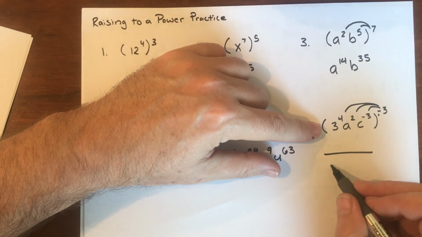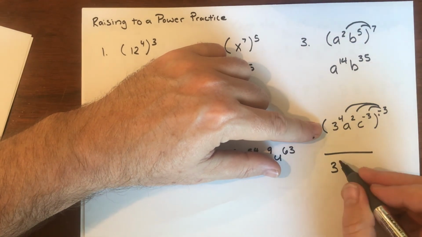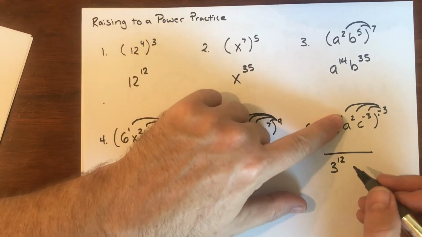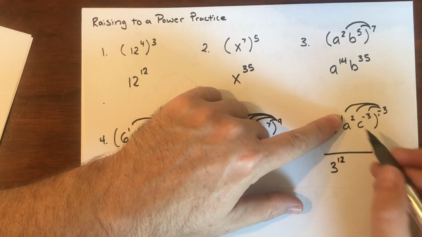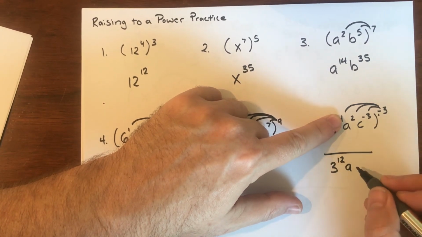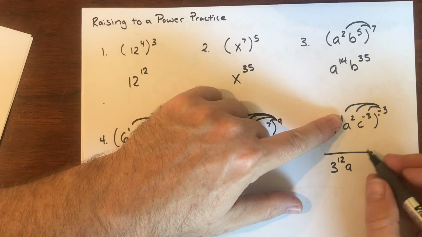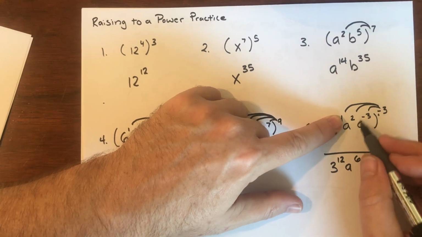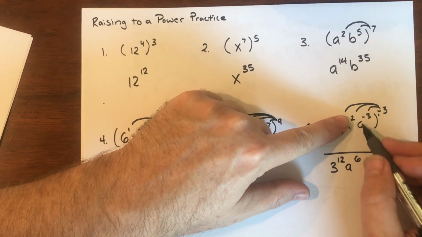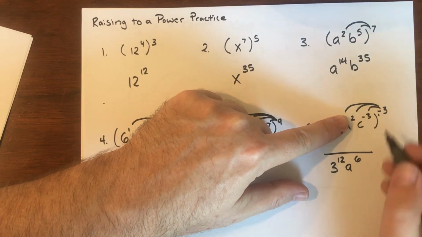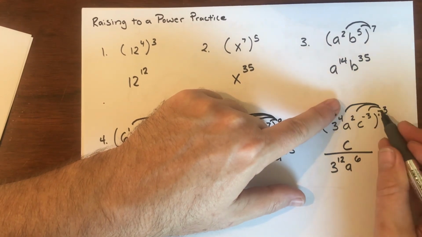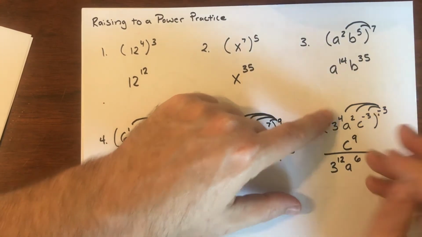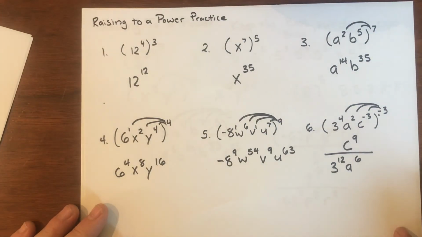He's happy up top, so now he's downstairs. 4 times 3 is 12. A is happy up top. So he's now downstairs with his buddy 3. 2 times 3 is 6. C was not happy up top, so he would have gone downstairs, and now he's up top, right? Because negative 3 times negative 3 is positive 9. Kaboom, you're done in under 36 minutes.